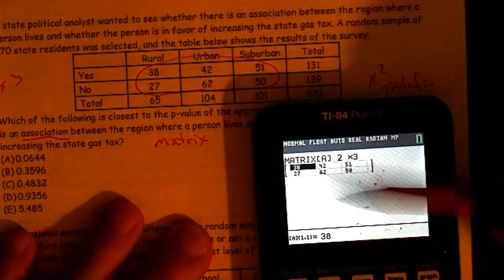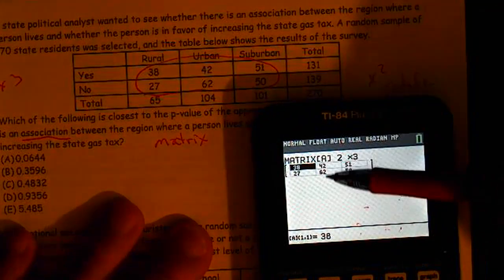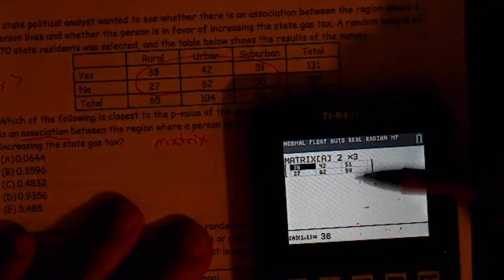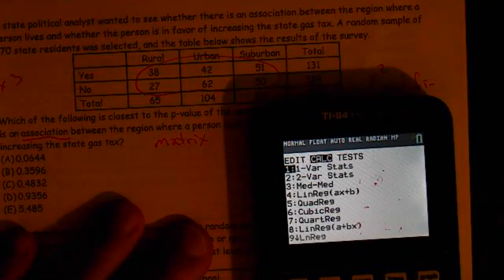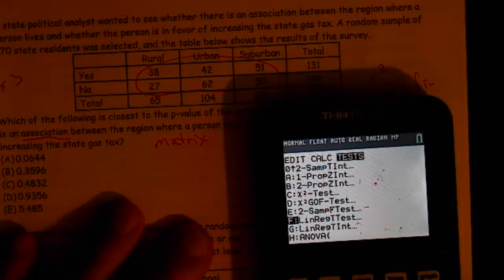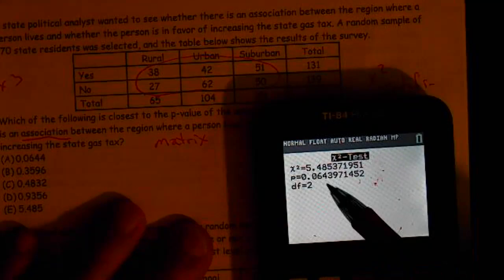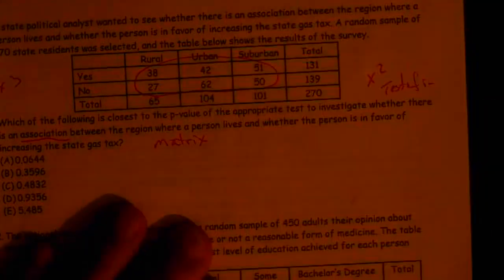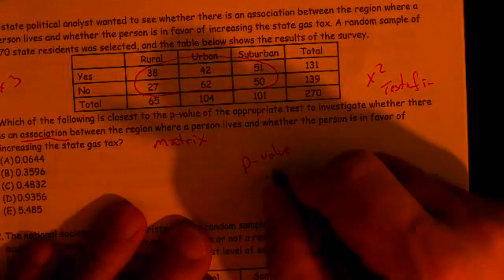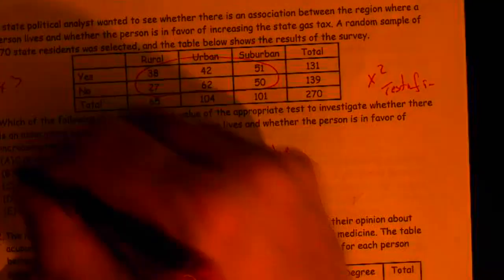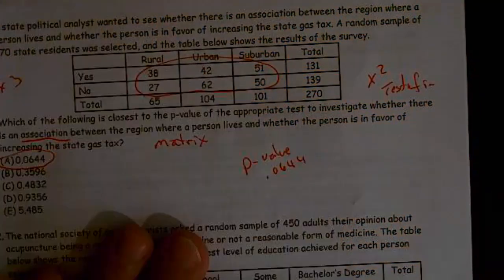And then I need to enter my observed values, which is 38 and 27, 42 and 62, 51 and 50. Stat, test, I'll run the chi-squared test. And I end up getting a p-value of 0.0644, which makes my answer choice A.